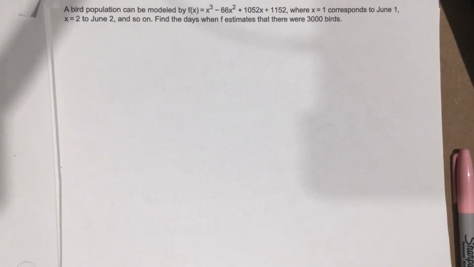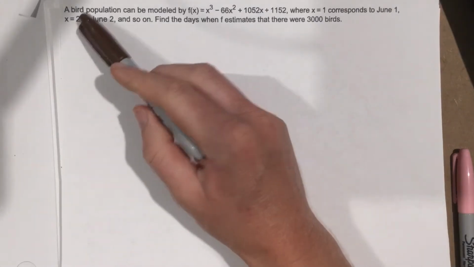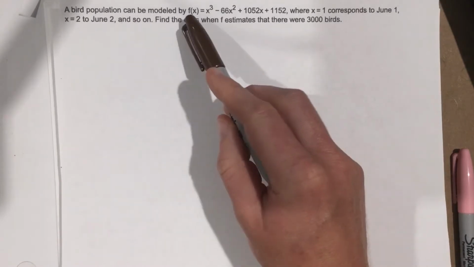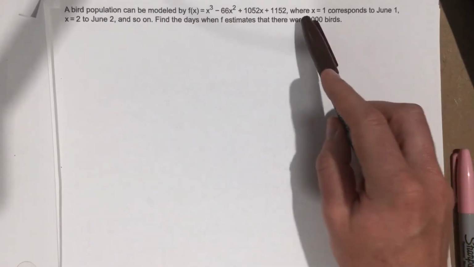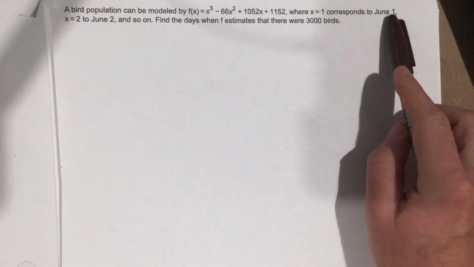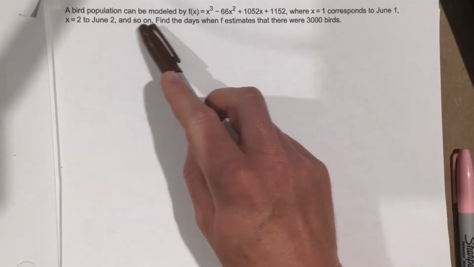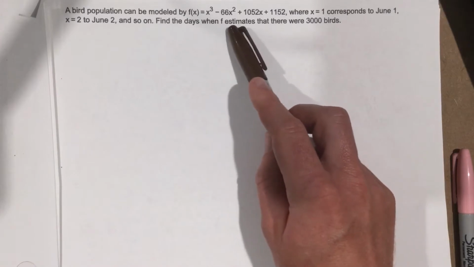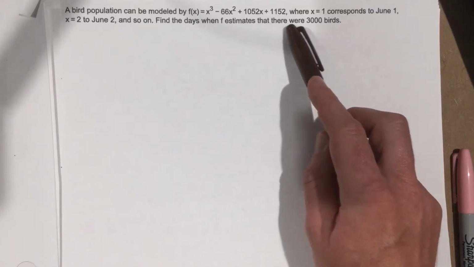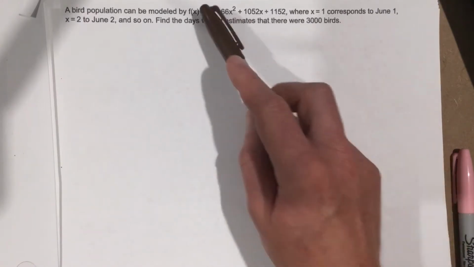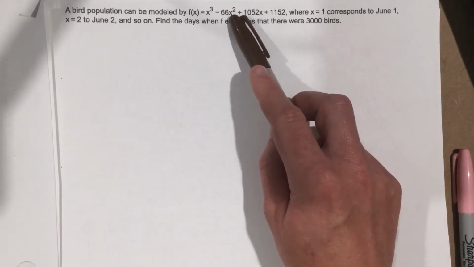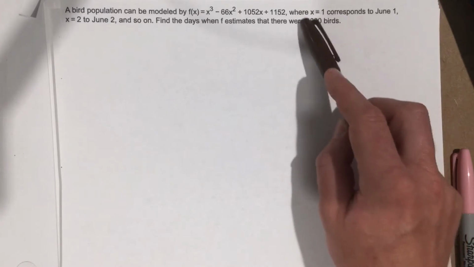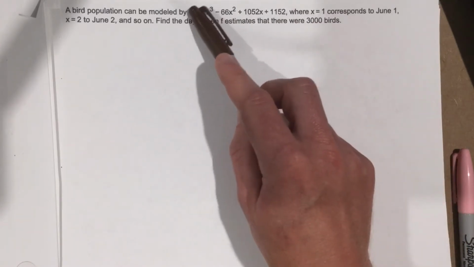This is problem number 10 from section 4.4. It says a bird population can be modeled by f of x equals this polynomial, where x equals 1 corresponds to June 1, x equals 2 is June 2, and so on. Find the days when f estimates that there were 3,000 birds. Now f of x is the population, x is the date. So when they say 3,000 birds, they're saying f of x is 3,000.